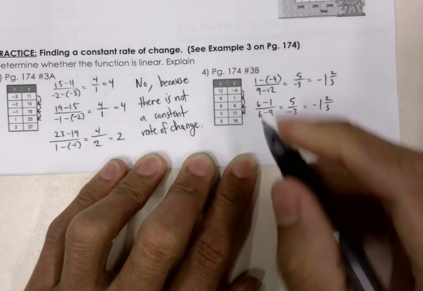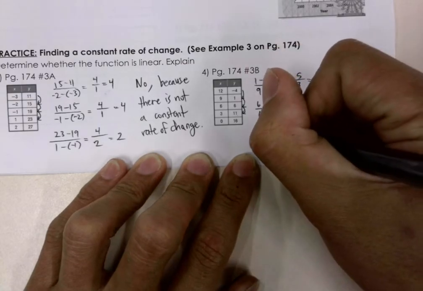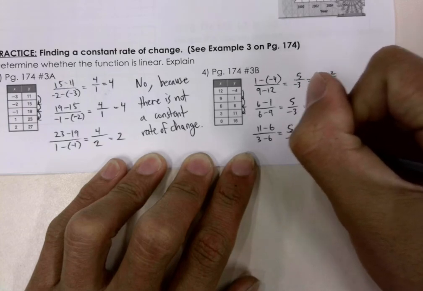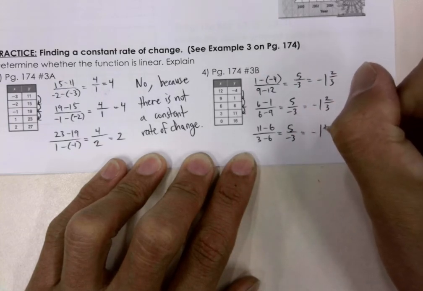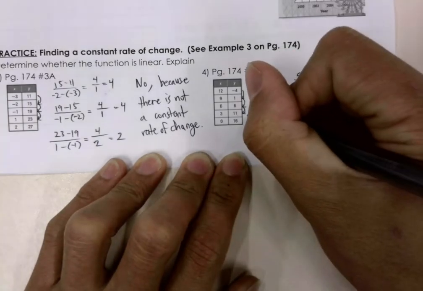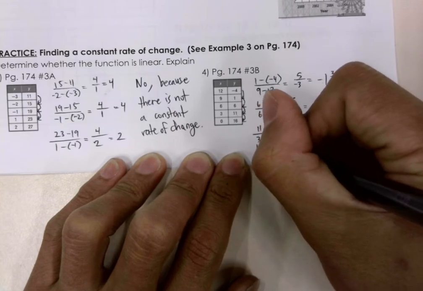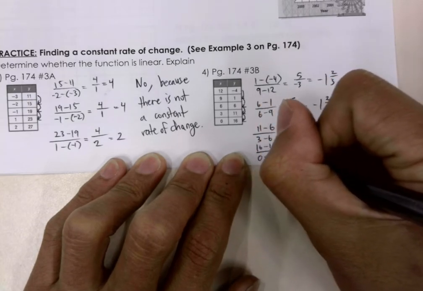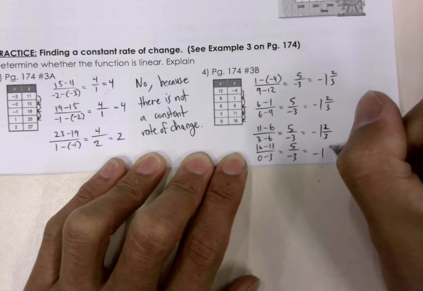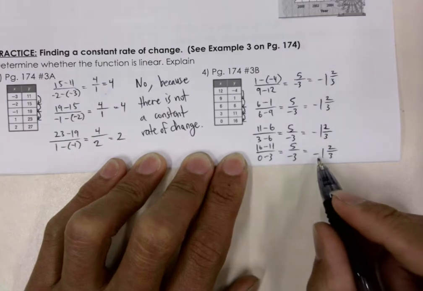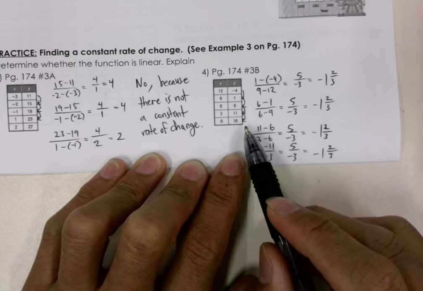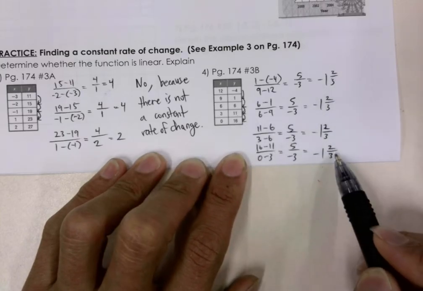Let us check between points 3 and point 4, and that is 11 minus 6 over 3 minus 6 is equal to 5 over negative 3, and that's equal to negative 1 and 2/3. Let's check between the last 2 points, and we'll be left with 16 minus 11 over 0 minus 3 is equal to 5 over negative 3, and that's equal to negative 1 and 2/3. So we can see here that between the points we have a constant rate of change.